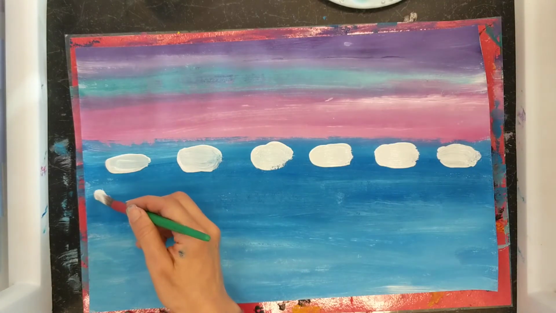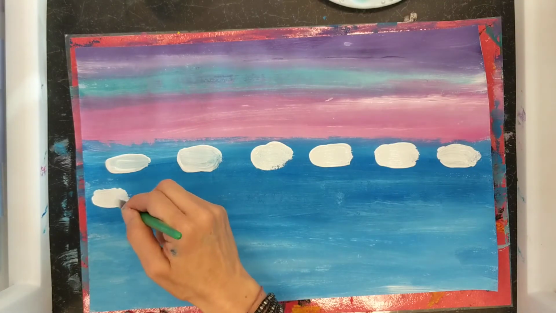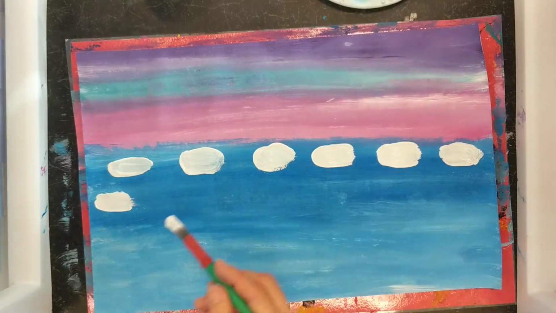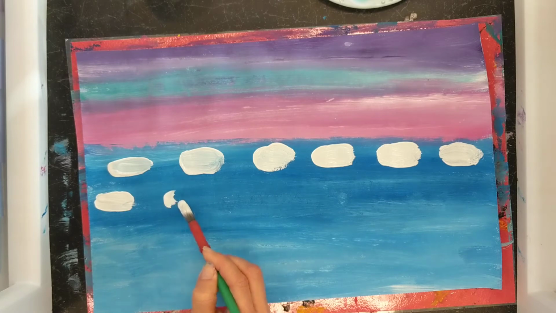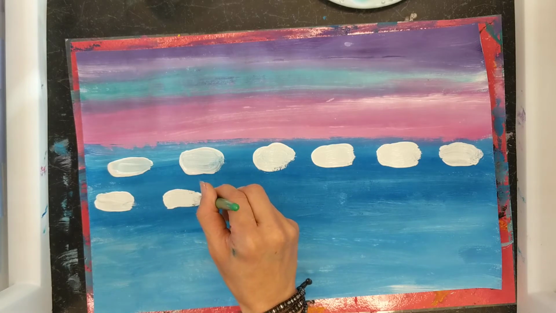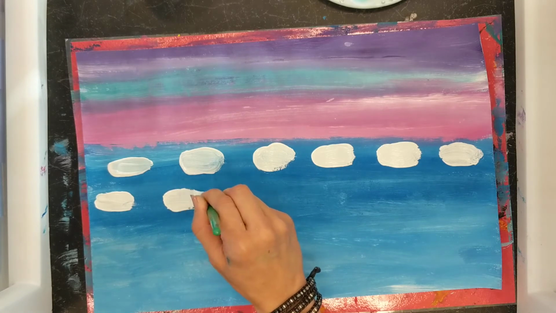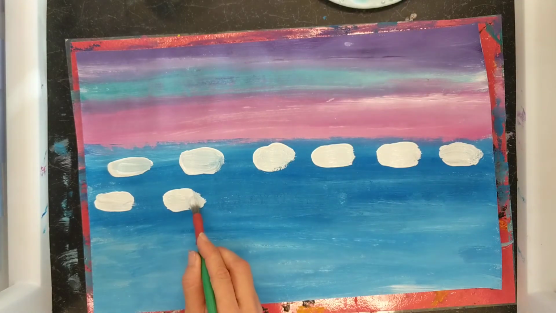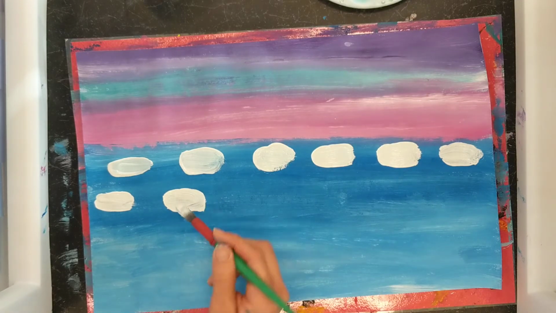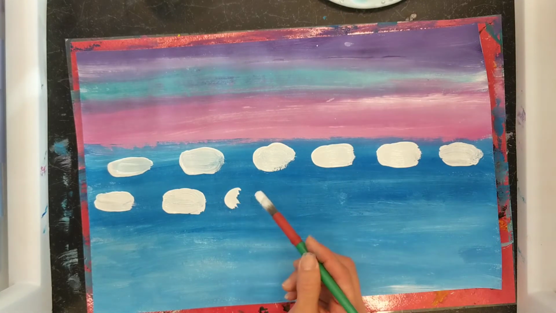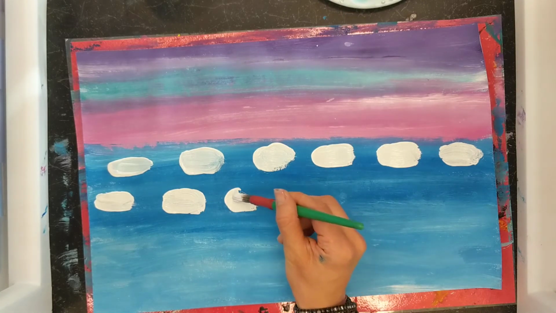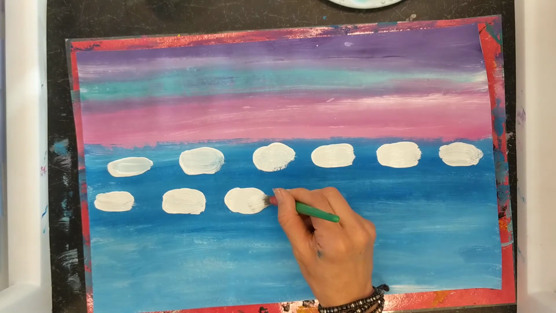So I'm going to make another row of clouds. Now, this is a pretty big brush, so you can get a different size brush if you find the brush that you're using is too big and you're having a hard time controlling it. Or if you get a brush that's too small and you're feeling like your clouds are not filling up as fast, you would want a bigger brush. So I will put out a couple different sizes and you can pick.